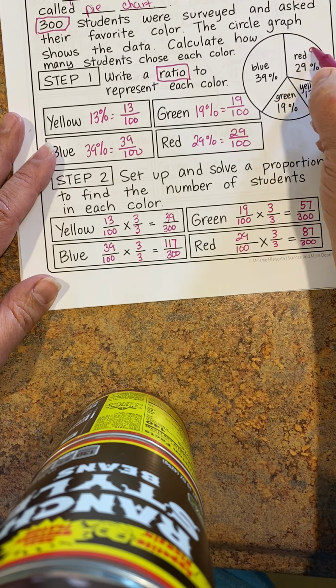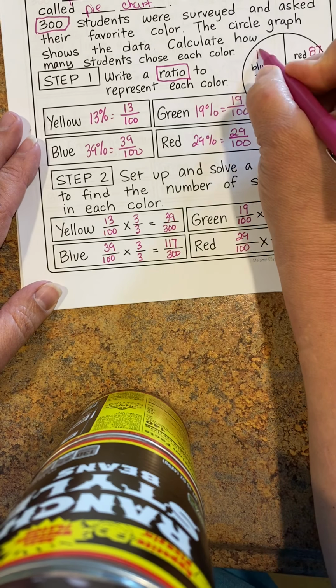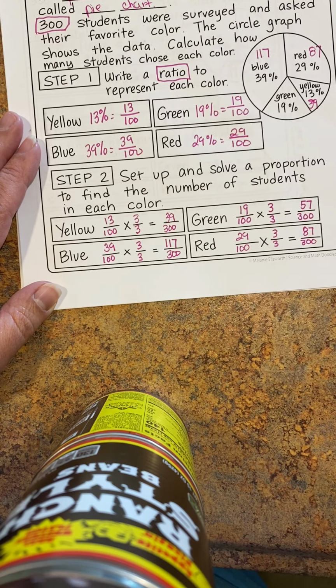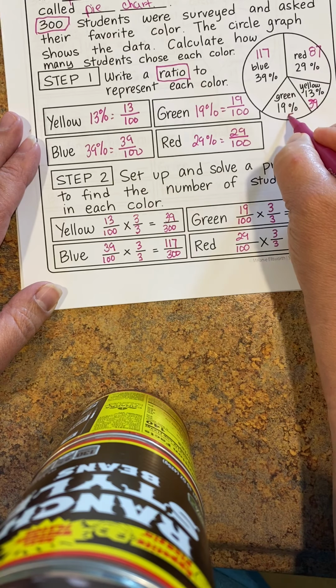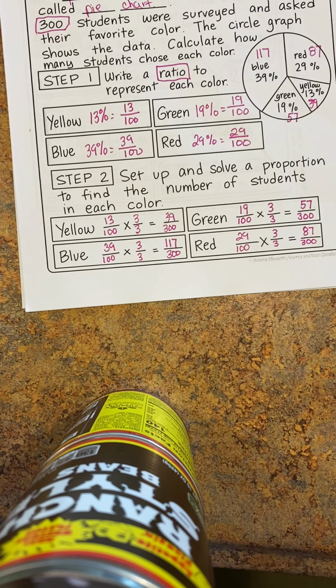So 87 kids liked red, but 117 liked blue. And I can't believe only 57 kids liked my green. Oh my goodness, what are we going to have to do about that? Okay, so on your assignment, go ahead and do your circle graphs, your pie charts, and read them carefully. You'll have several, and I will talk to you soon.